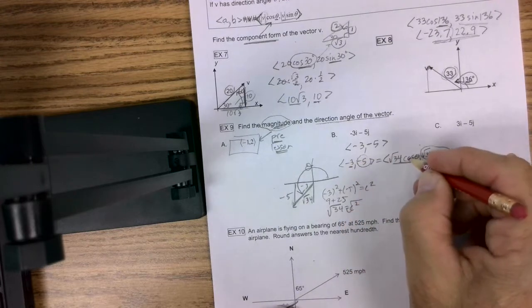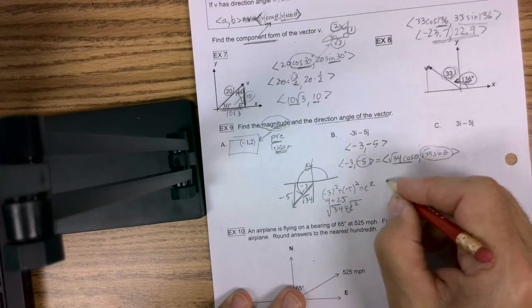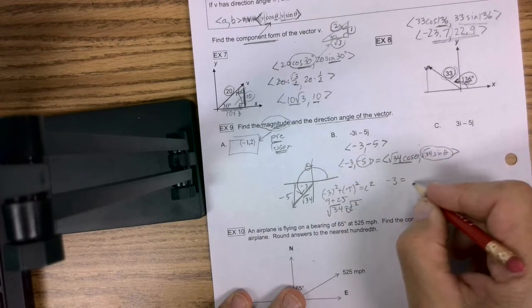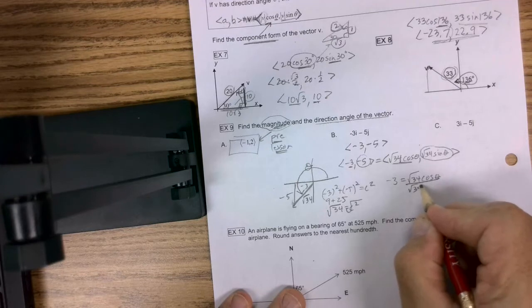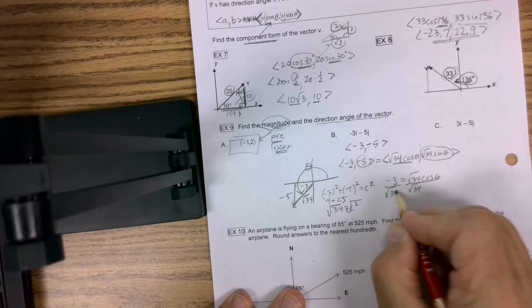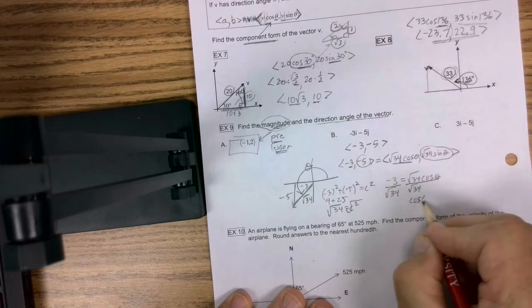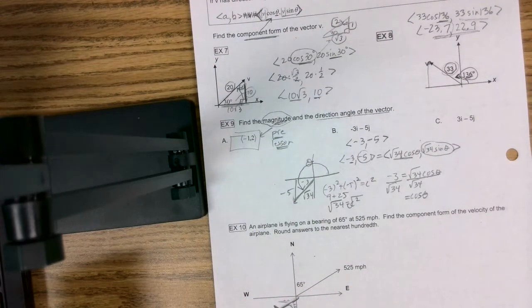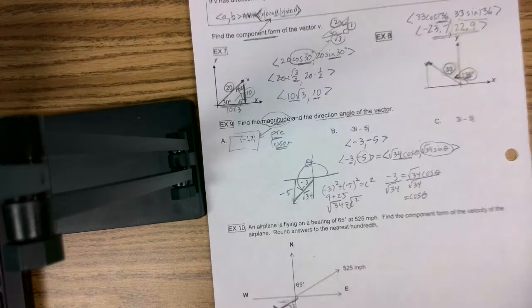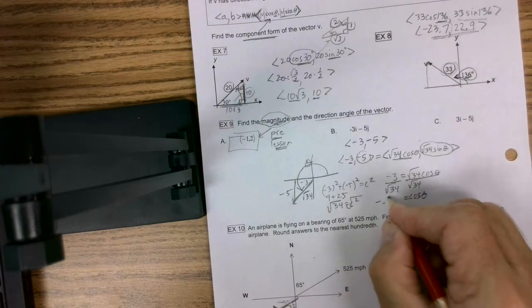I'm just going to go ahead and start with this front stuff. So I'm just going to go -3 equals the square root of 34 cosine of theta. I'm going to divide by the square root of 34, divide by the square root of 34, and I'm going to get cosine of some angle equals -3 divided by square root of 34, and that's -0.51.